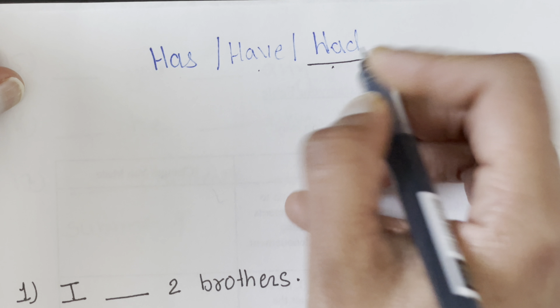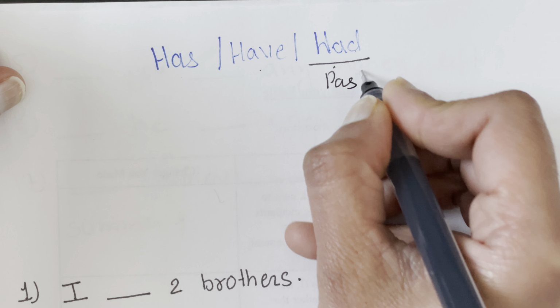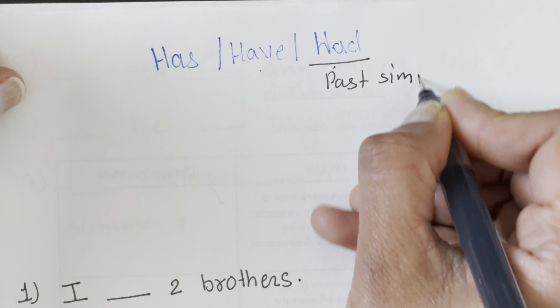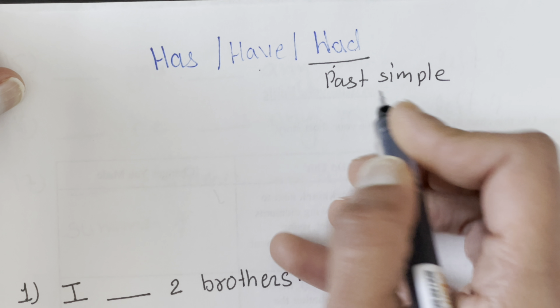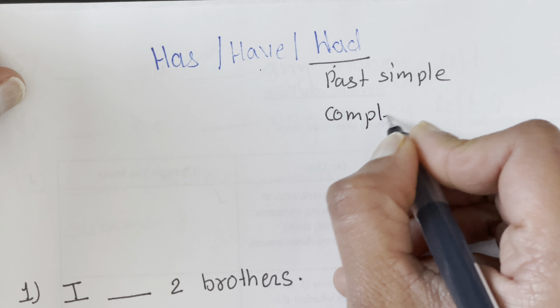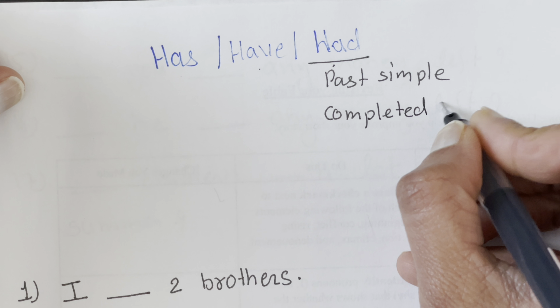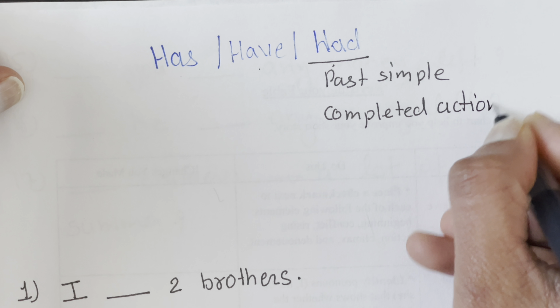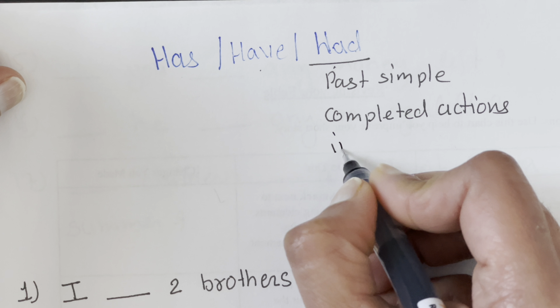Had is the past simple form, and we use had when some action is already done or we completed some action in the past. To represent that action we use had.